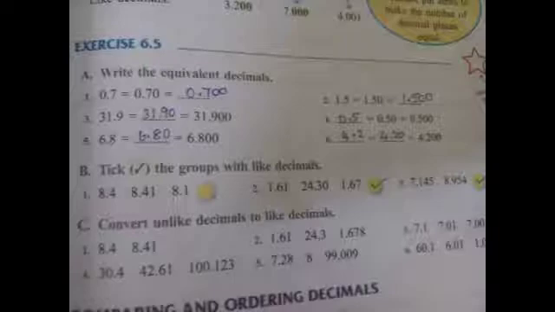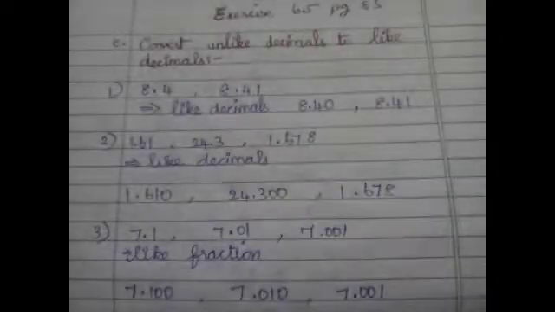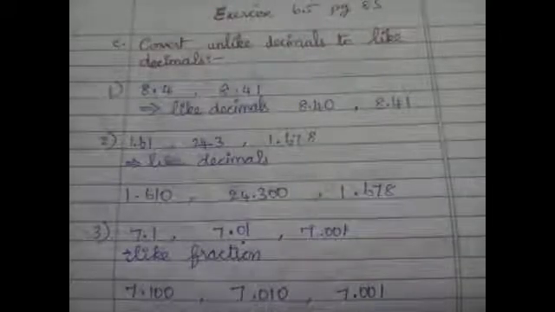Next, Roman letter, tick the group of like decimals. Look at the place values after the decimal. First one is 8.4, 8.41, 8.1. So all are unlike decimals because the place values are different. And second one is 1.61, 24.30, 1.67. All the place values are in the 100th place, so it is like decimals. Put a tick. Third one is 7.145, 8.954. So both the numbers have decimals in the 1000th place, so they are like decimals.